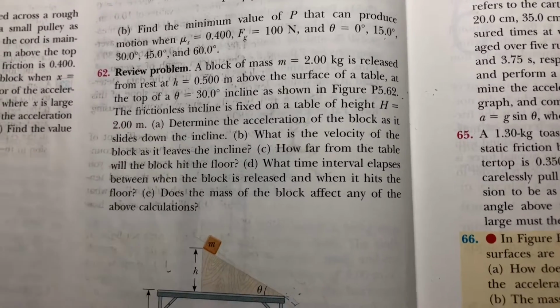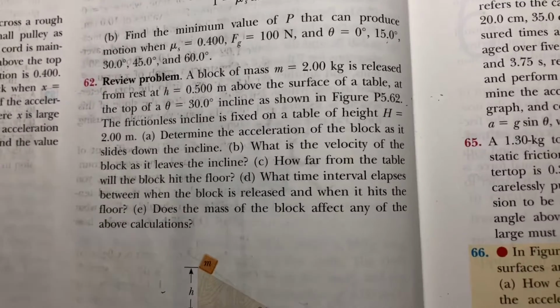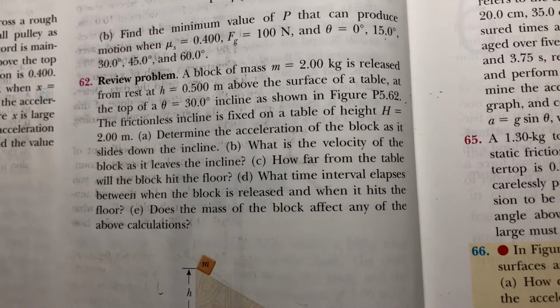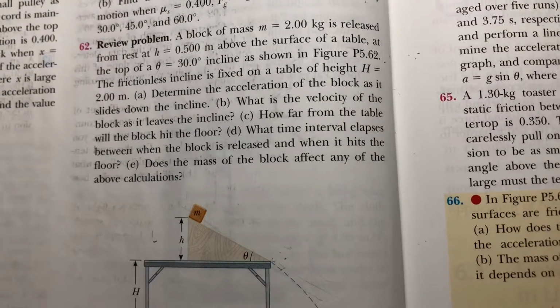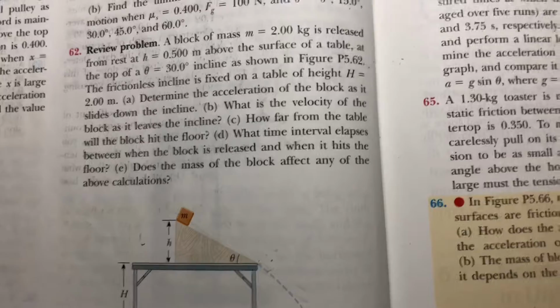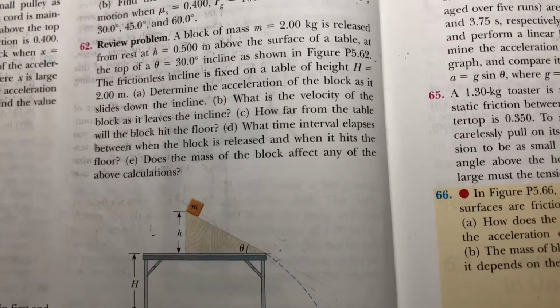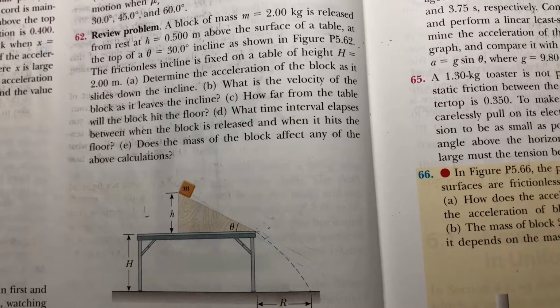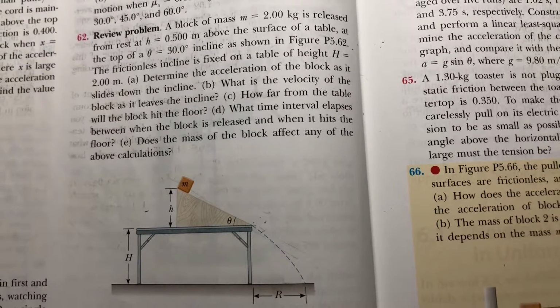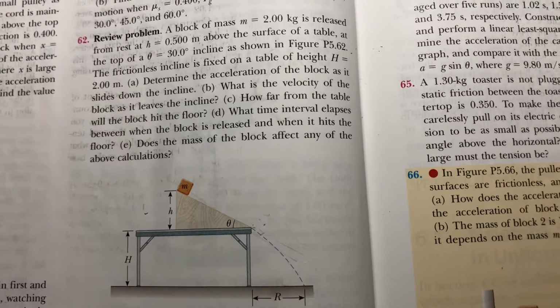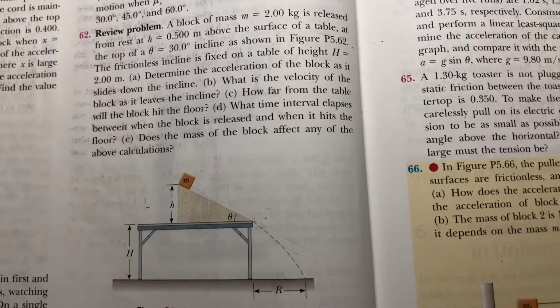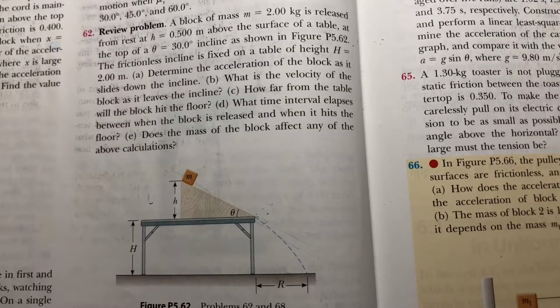Let's do problem number 62. A block of mass m equals 2 kg is released from rest at h equals 0.5 meters above the surface of a table at the top of an angle theta equals 30 degrees incline shown in the figure. The frictionless incline is fixed on a table of height h equals 2 meters.